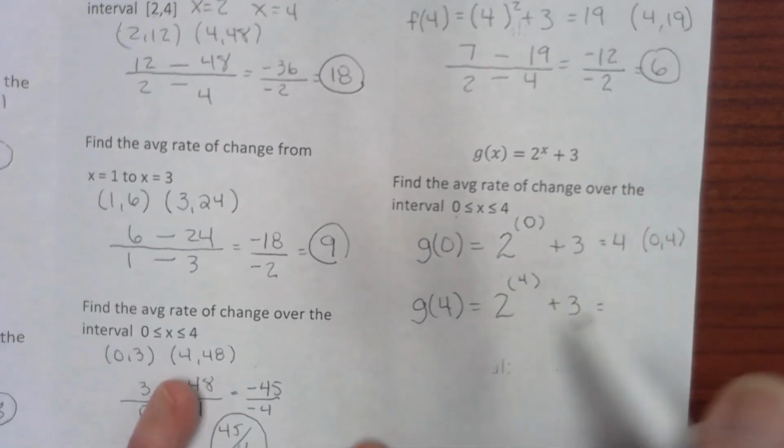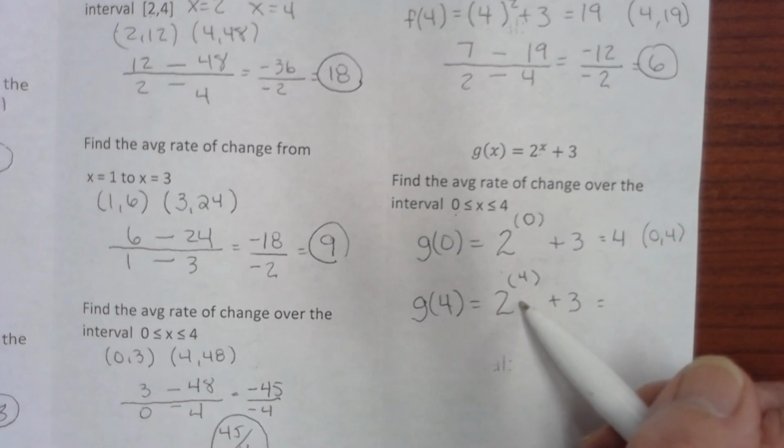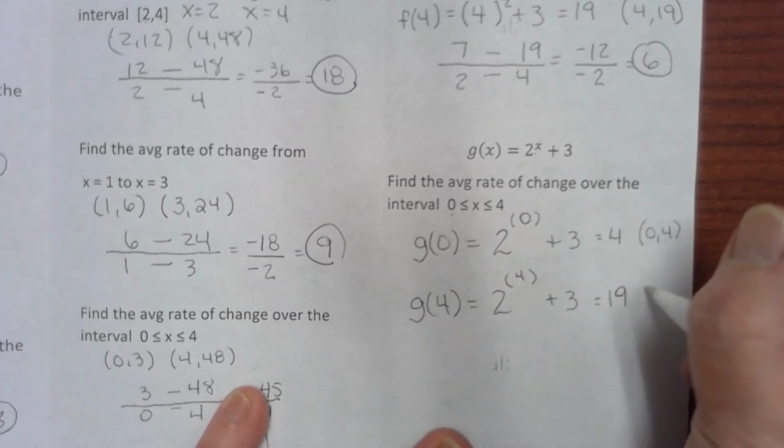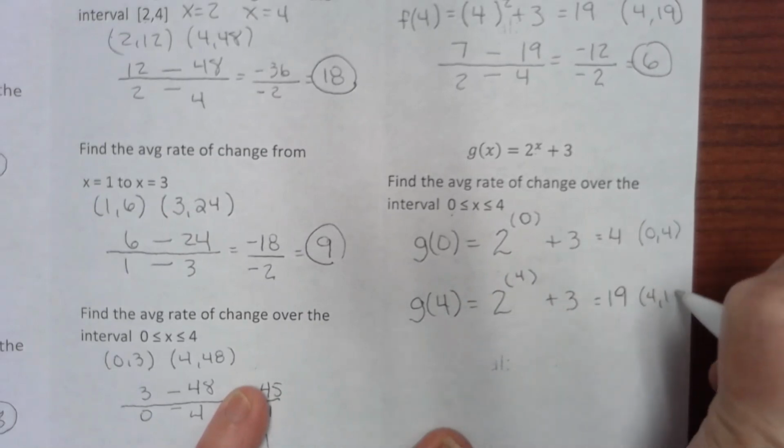Now we've got a 4 in here. You could actually do this in your head. This is 2 times 2 is 4, times 2 is 8, times 2 is 16, plus 3 is 19. So let's write that down. That's the ordered pair 4, 19.